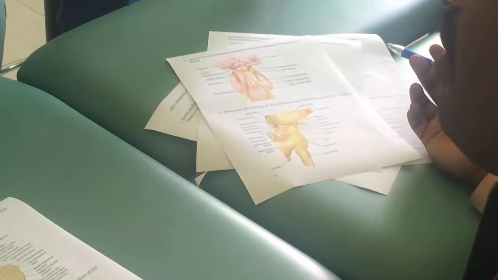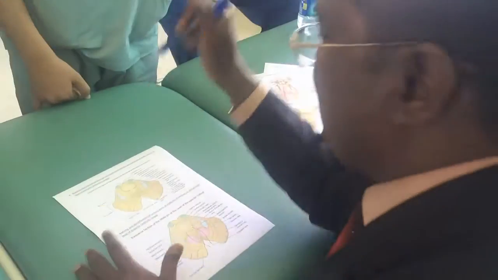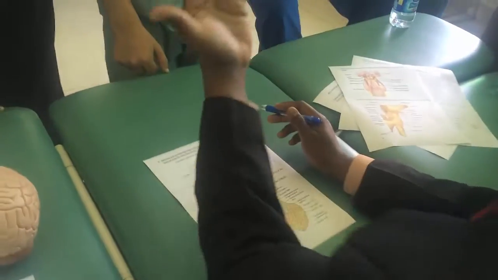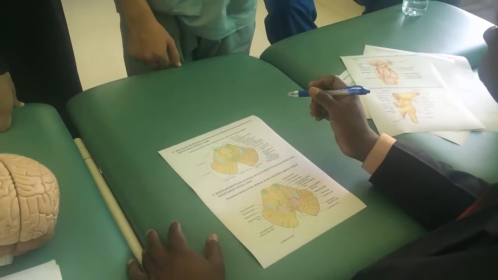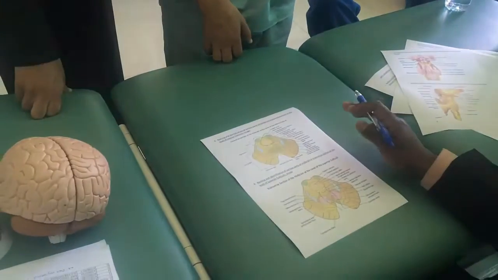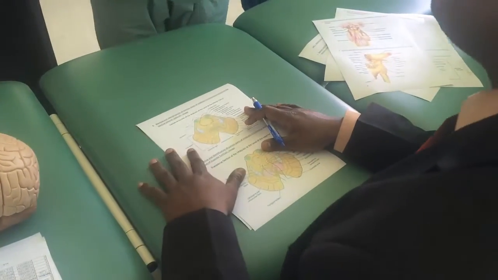These are all the same, but how they appear at different levels is different. You should be able to identify the same structure in different views, whether you see it from the side, anterior, posterior, or in cross section. How do I know what is important? This is all the main structure. Whatever is important, it is in the paper. Whatever is not important, it is removed.